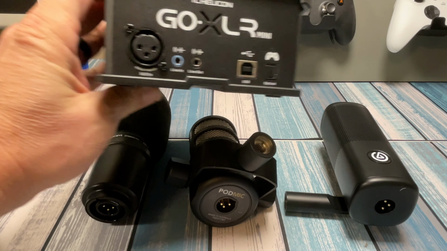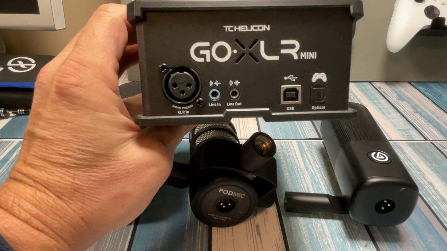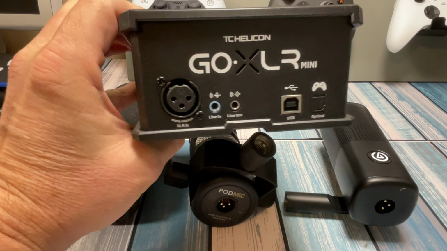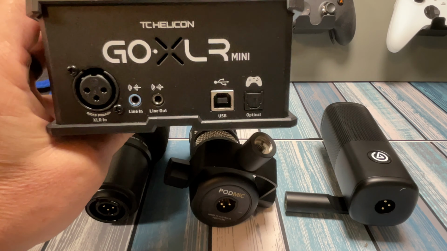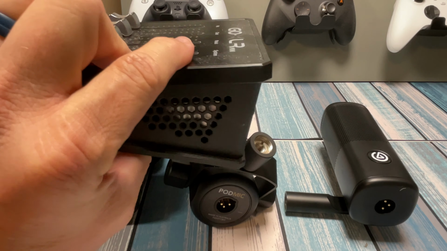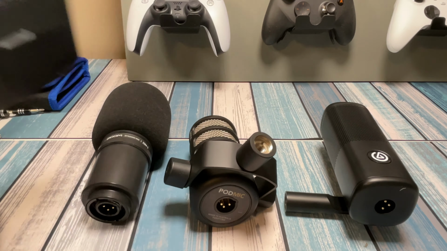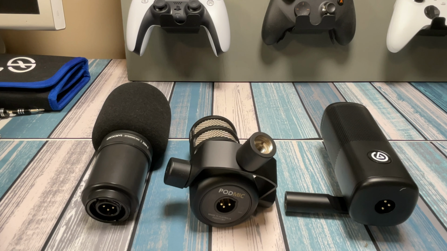And what it does is it takes your XLR here on the left, puts it in here, converts it to digital, and then sends it to your computer through USB. So that's how your computer sees it, kind of like a sound card. So now you've got your microphone plugged into it, and that plugged into your computer or laptop. So that's one way to do it.